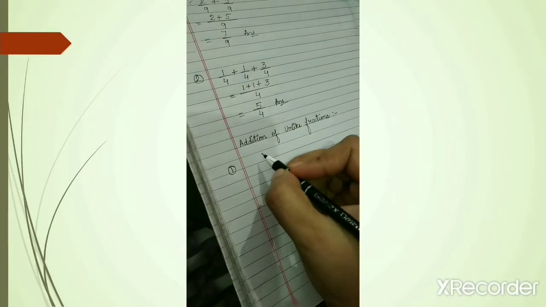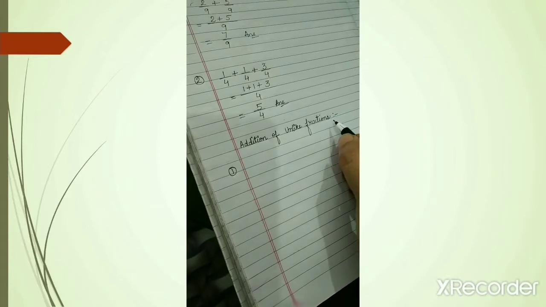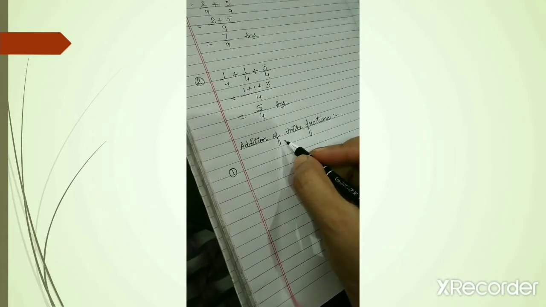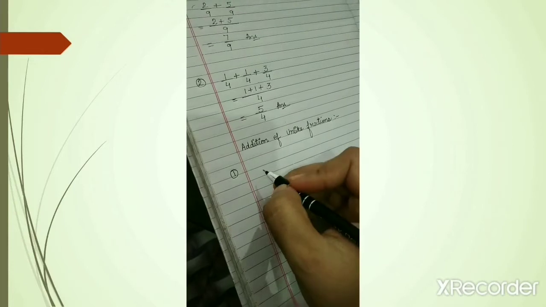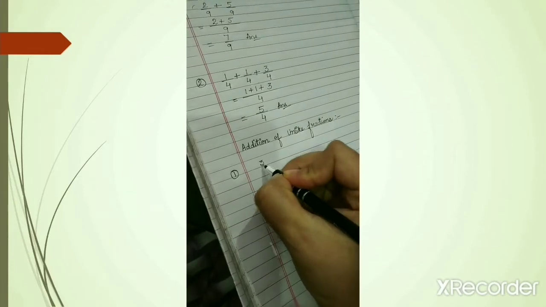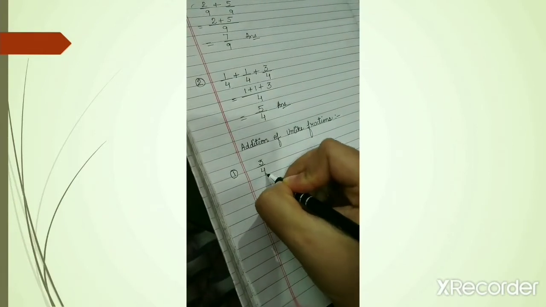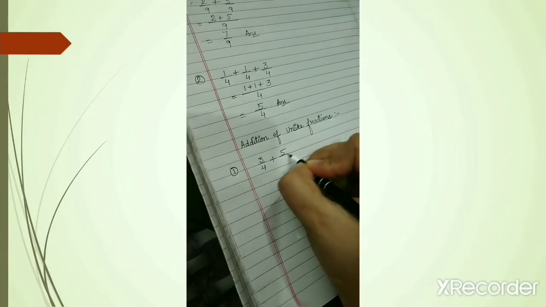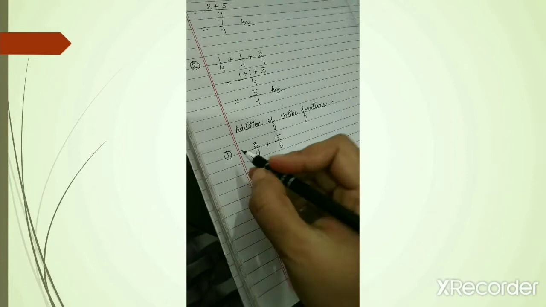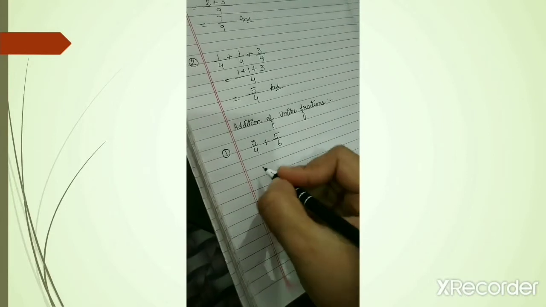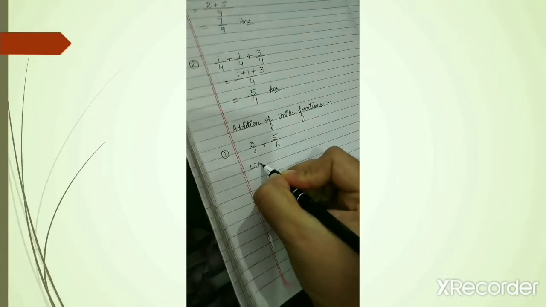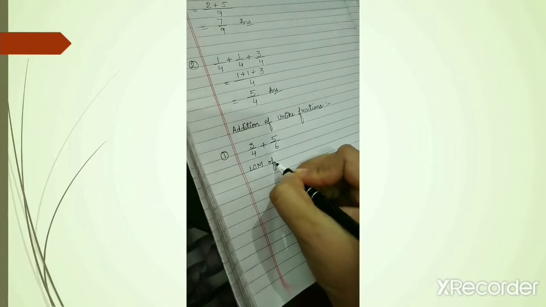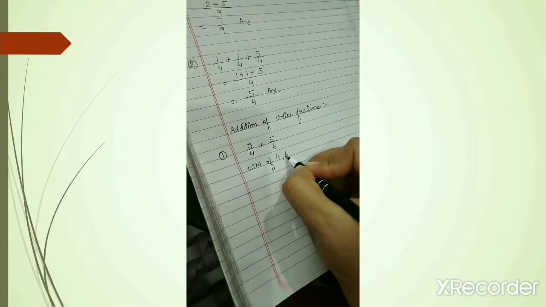Another topic is addition of unlike fractions. Means the fractions in which denominators are different. So first example, 3 upon 4 plus 5 upon 6. In this case, both the denominators are different. So first you have to take the LCM of both the denominators, that is LCM of 4 and 6.